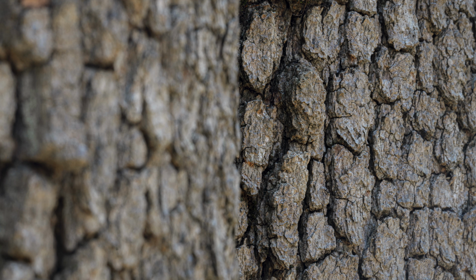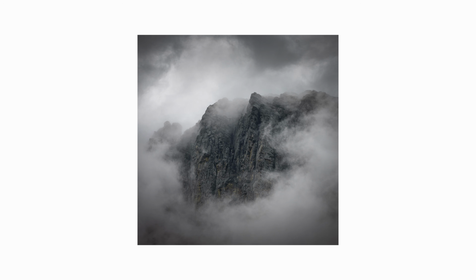At its core, it's about simplifying the scene, removing the literal meaning and focusing on the visual. Instead of showing a tree, you focus on the rough texture of the bark. Instead of a mountain, you isolate the jagged peaks cutting through the sky. Abstracts challenge us to see the world differently, and that's what makes them so powerful.